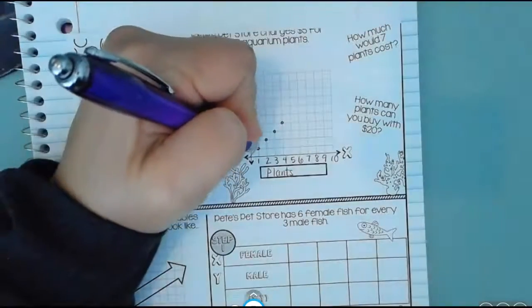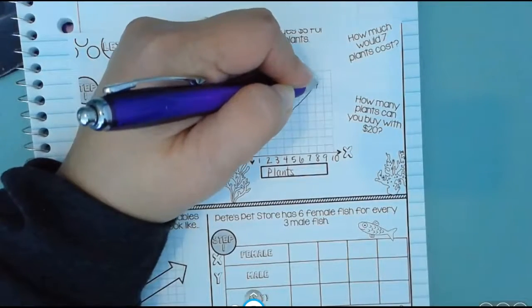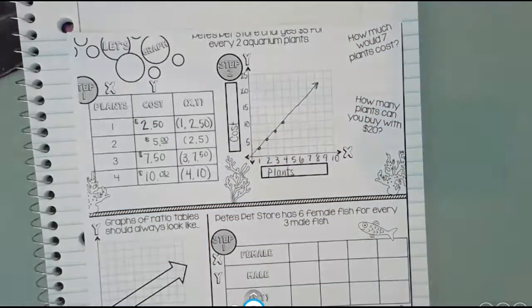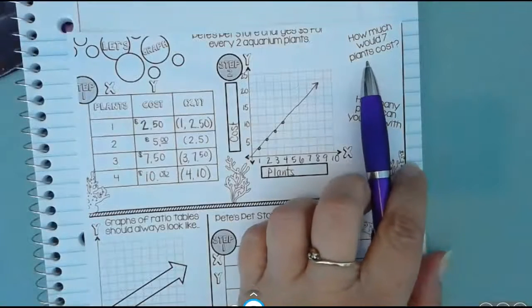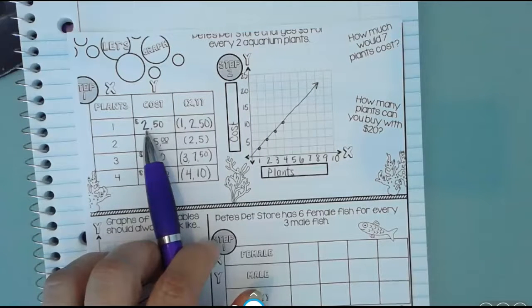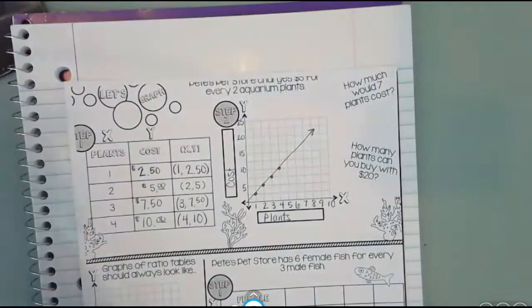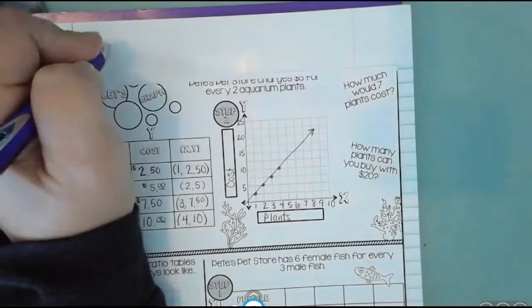Now you can also draw a line to connect them and show how that will look going farther out to expand it. We have a question over here. How much would 7 plants cost? Well, I know that 1 will cost me $2.50. So I can take 7, multiply it by $2.50. And if you figure that out, and if you're not for sure, look at this. I have some extra page space up here.